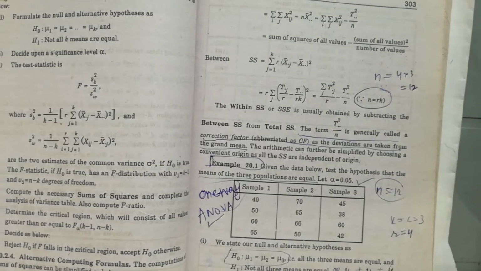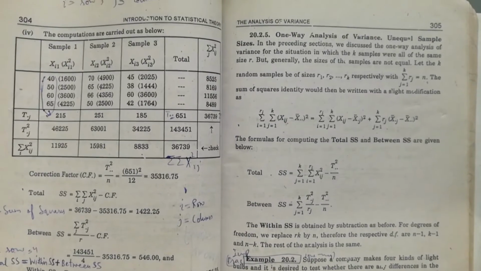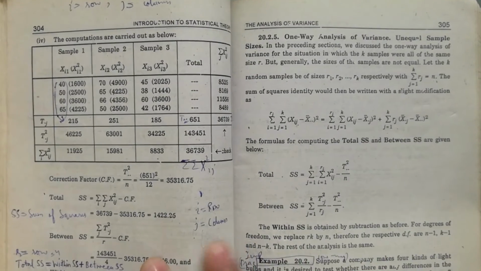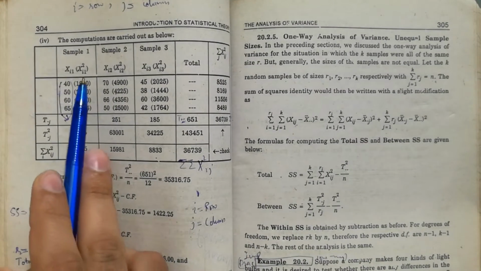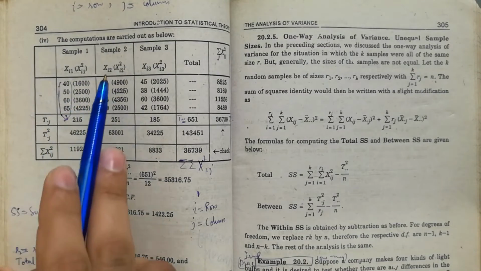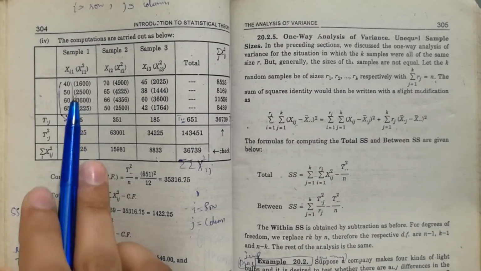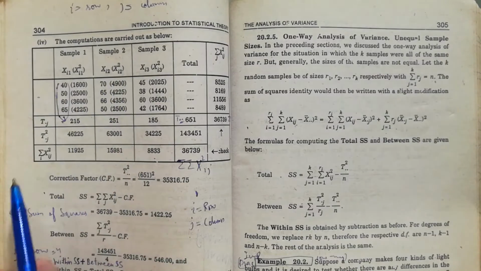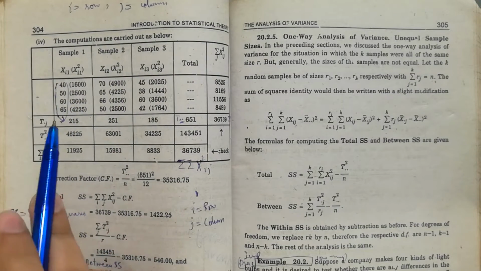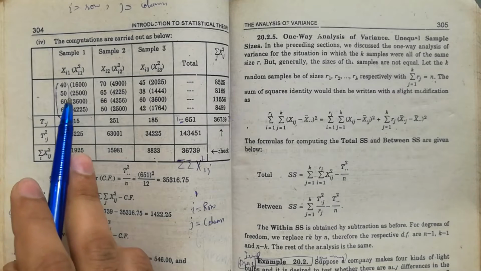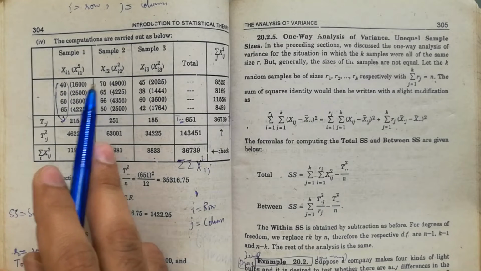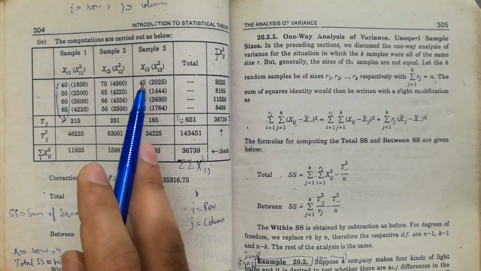Clear? Now I'm going to move to the fourth step. The fourth step is about the calculations. This is a very important step. In this, you write the question's given data: sample 1, 40, 50, 60, sample 2 and sample 3. That's it. Here I represents row and J represents column. Must remember, in the first section, you have to take the squares of each value as xi1, x square i1, xi2, x square i2, xi3, x square i3.